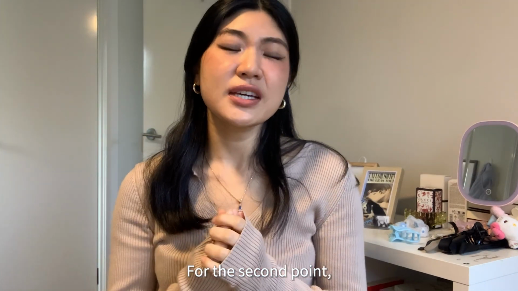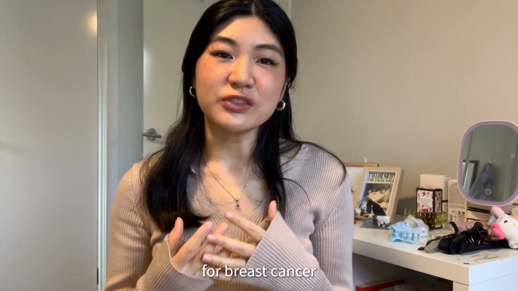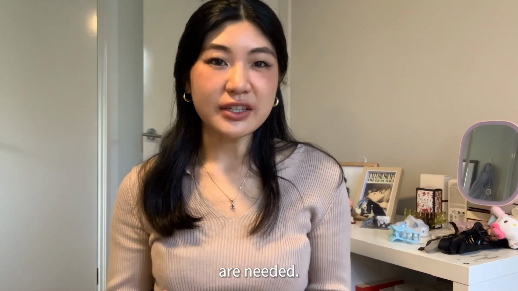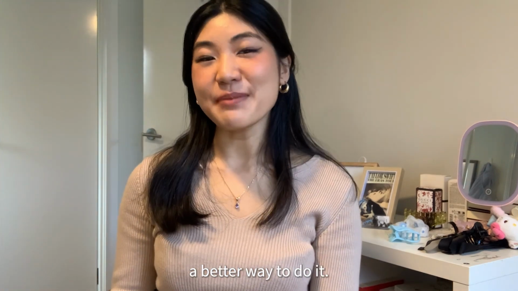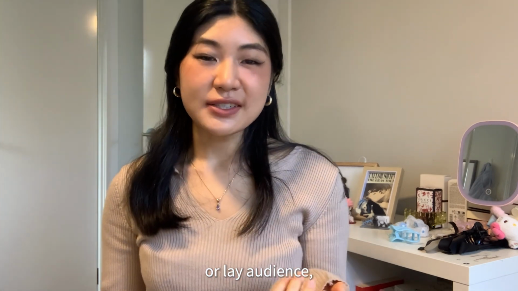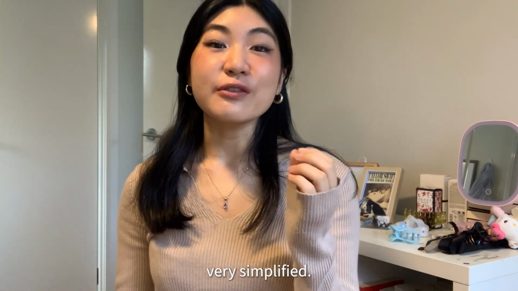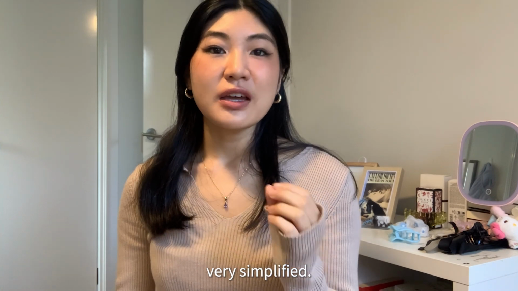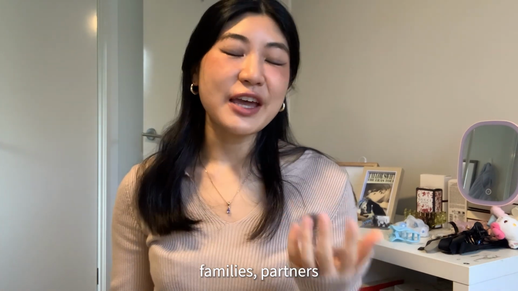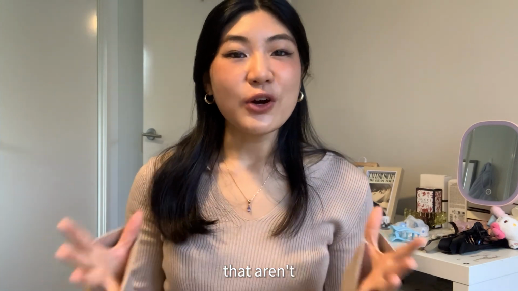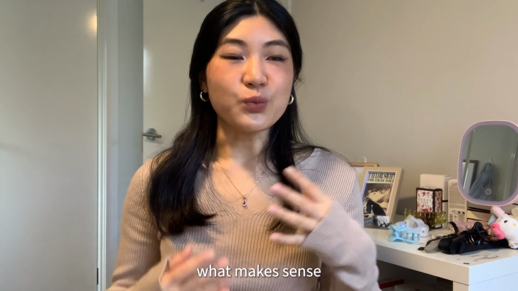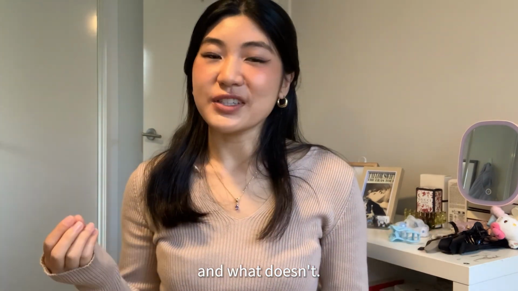The second point, it could be that current treatment for breast cancer isn't as effective and new ways of treatments are needed, and you have developed a better way to do it. For a non-specialist or lay audience, this part should be very simplified. For this, I highly encourage you to show your draft to friends, families, partners that aren't very familiar with your topic, because they can provide feedback on what makes sense and what doesn't.